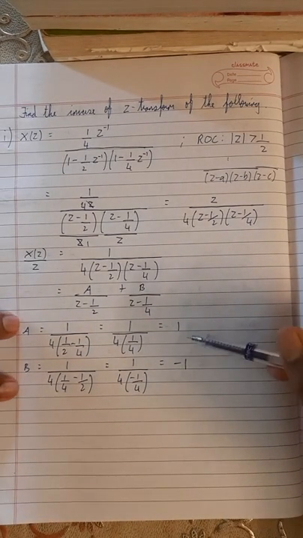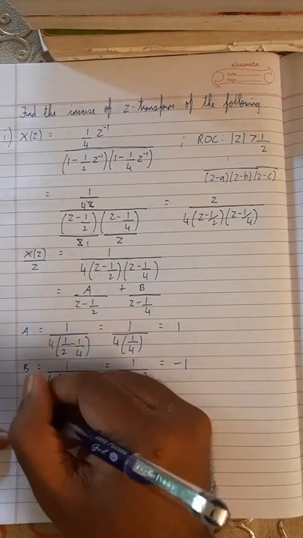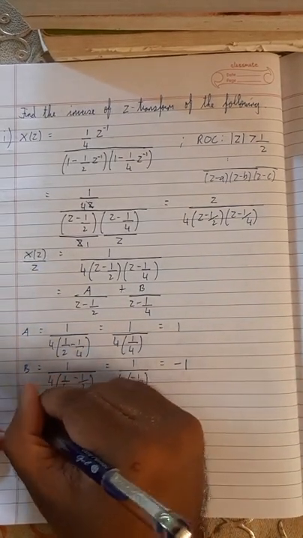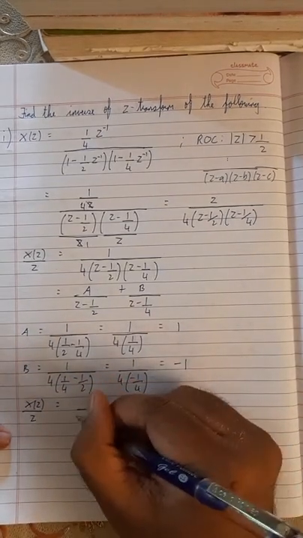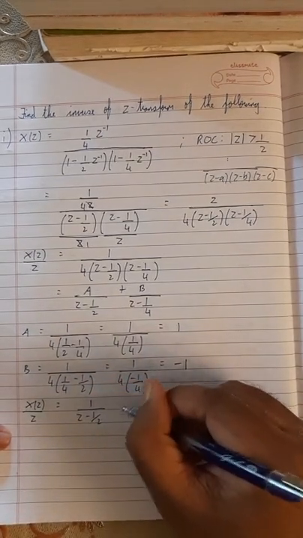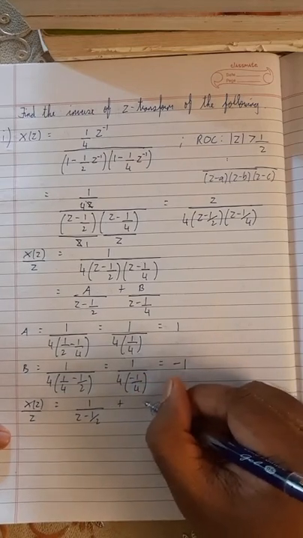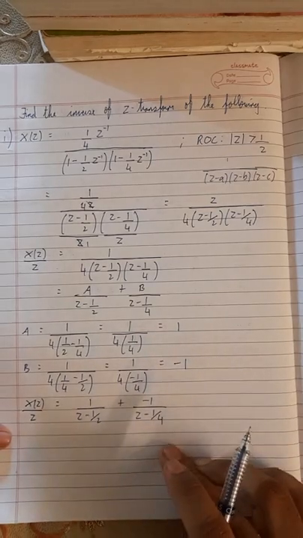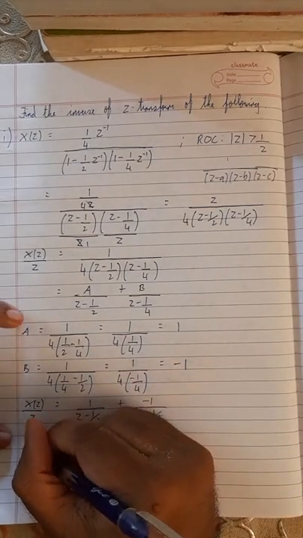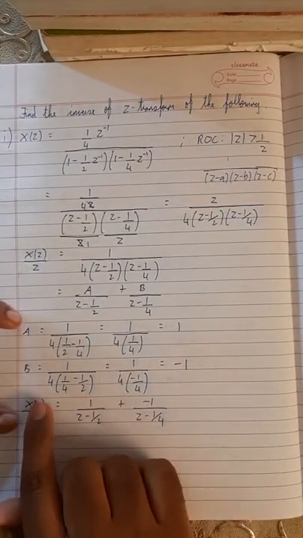So now you can substitute these two values over here. Therefore x of z by z is equal to 1 by z minus 1 by 2 plus minus 1 by z minus 1 by 4. Now you know why we made this x of z by z, right?